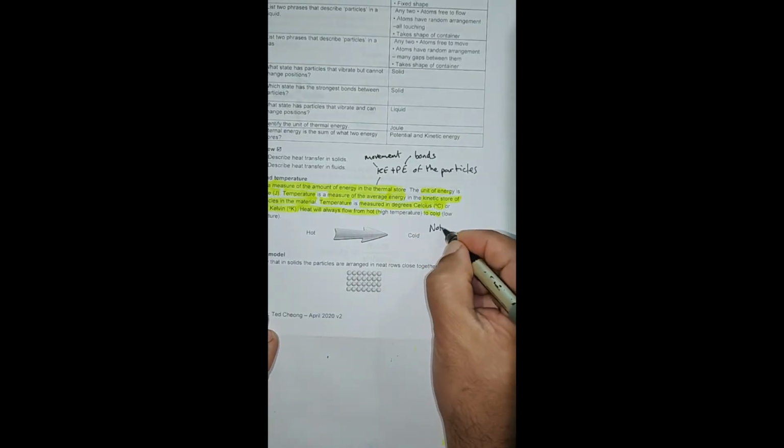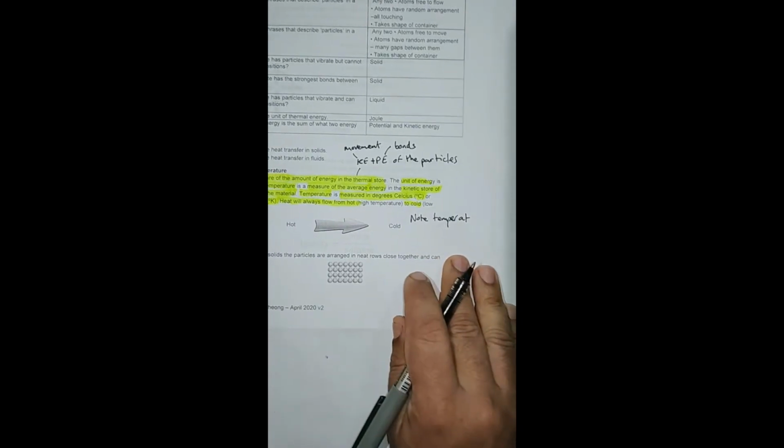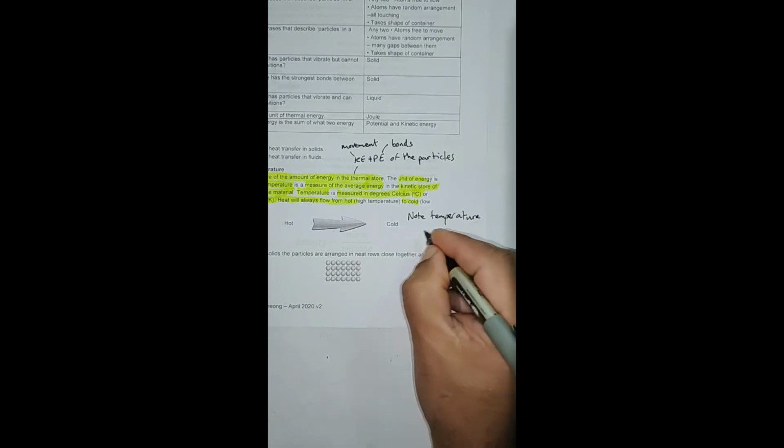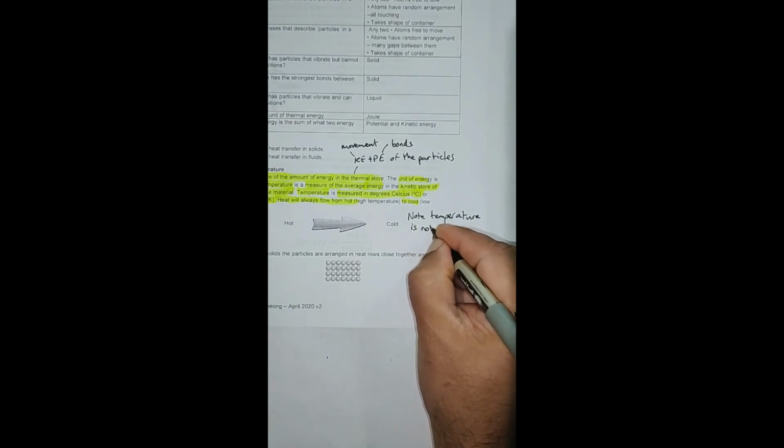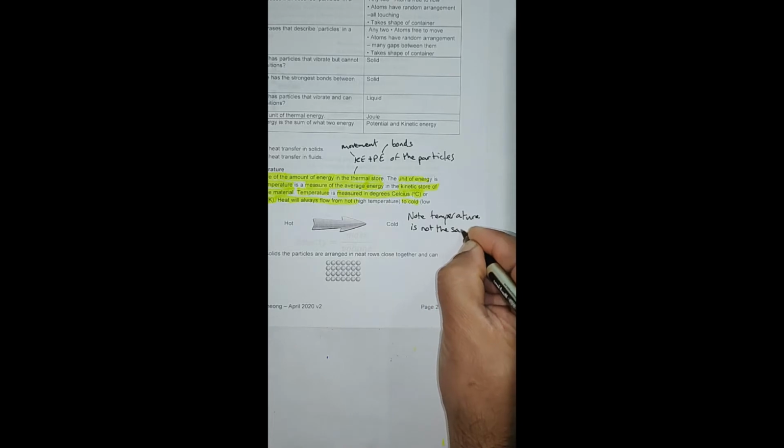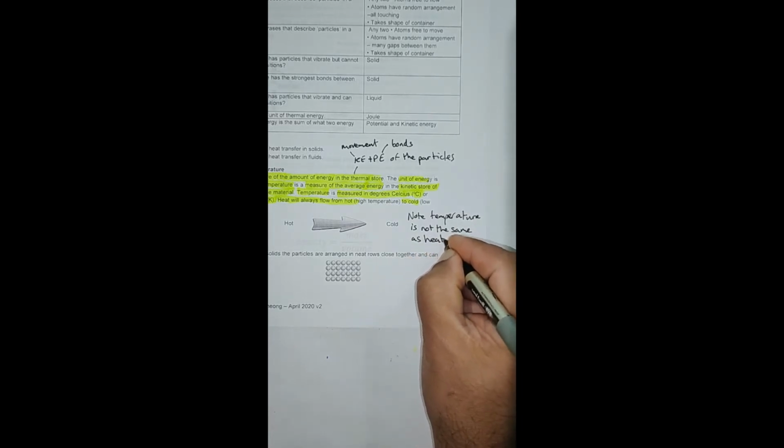So it's really important to note temperature is not the same as heat.